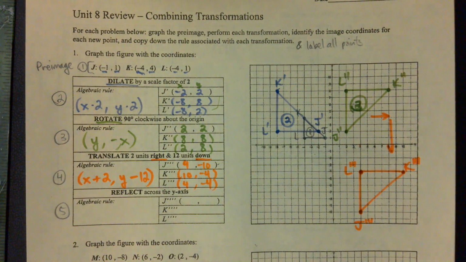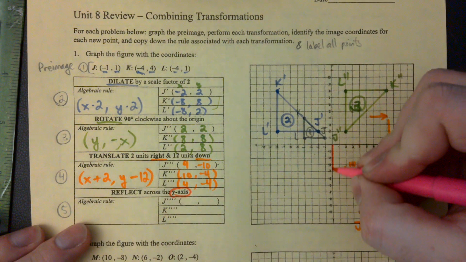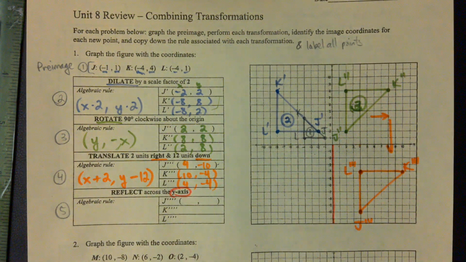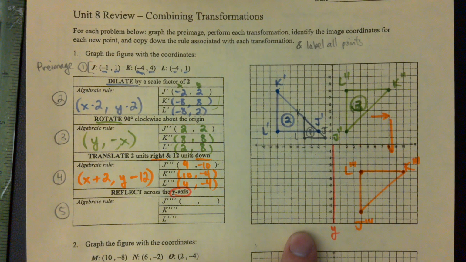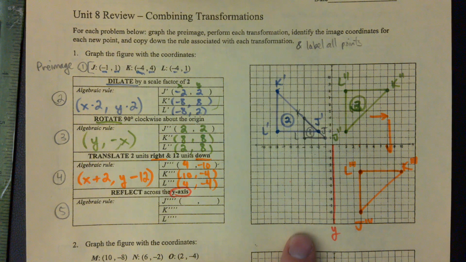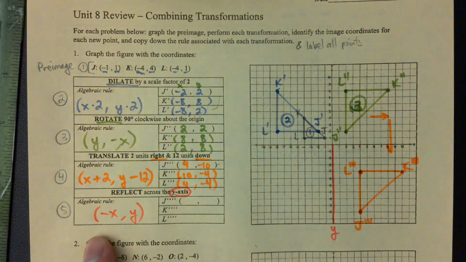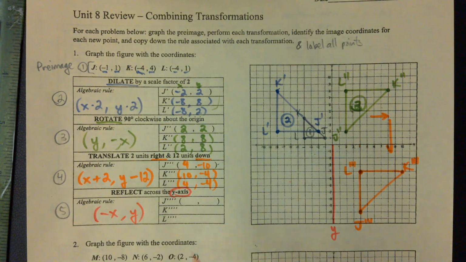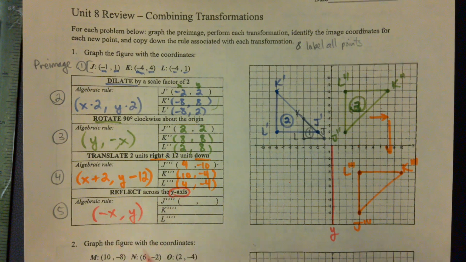Now we're going to reflect across the y-axis. I'm going to highlight my y-axis. I apologize for the squeaks. Here's my y-axis, and I'm going to reflect this triangle over to the other side of that axis using the rule negative x comma y. Right? When we flip over the y-axis, we change the sign of our x. If we were to flip over the x-axis, we'd have the same rule here, but instead of minus x, it would be minus y.